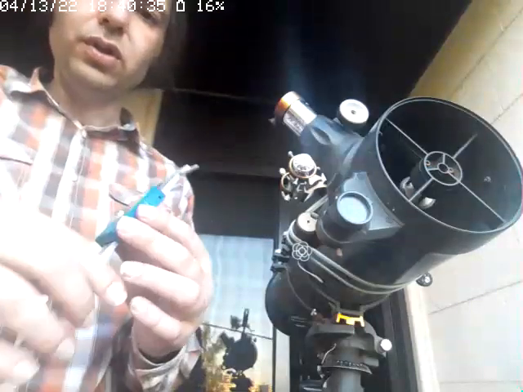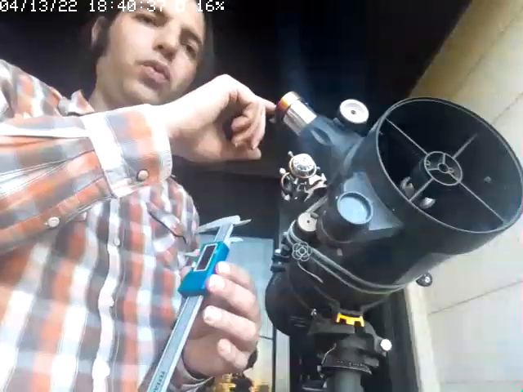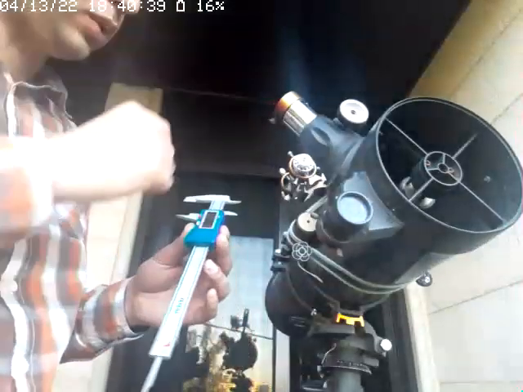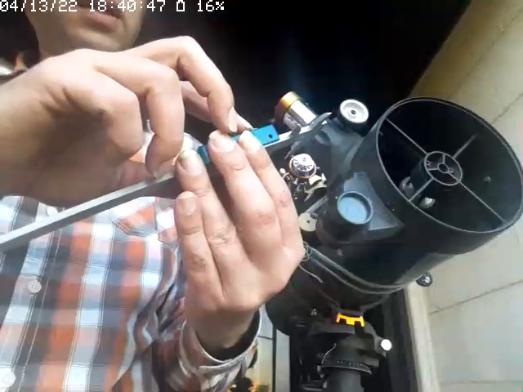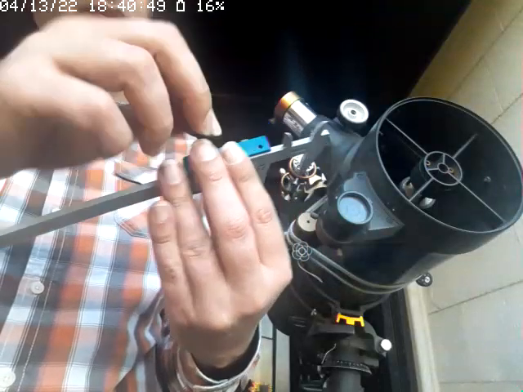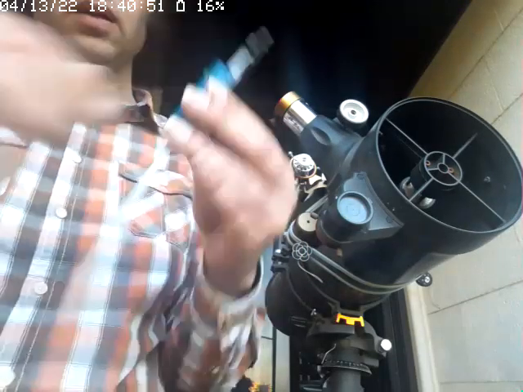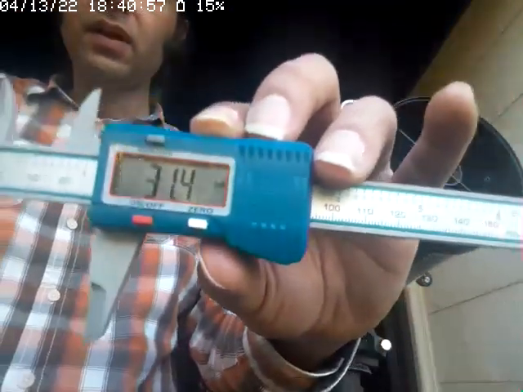Yeah, almost. This should be 1.25 inch. I don't know what mistake I've made, but this is it. It's in inches, and we can see it in millimeters. It's almost like that. You read it online like 31.5.